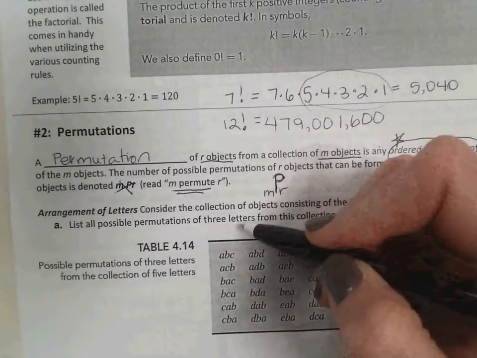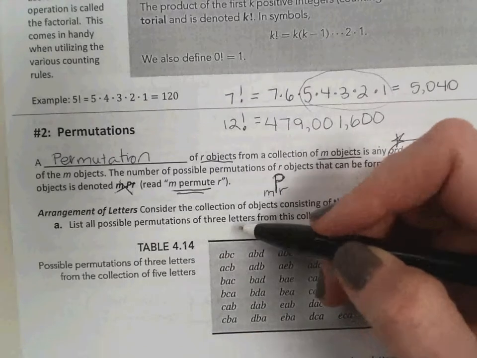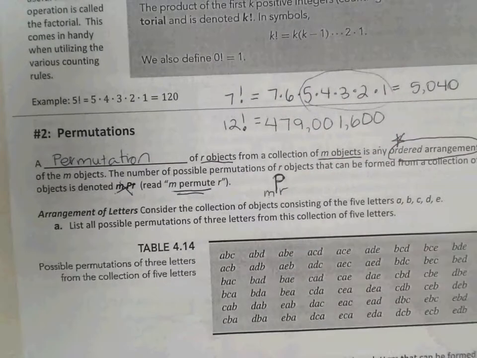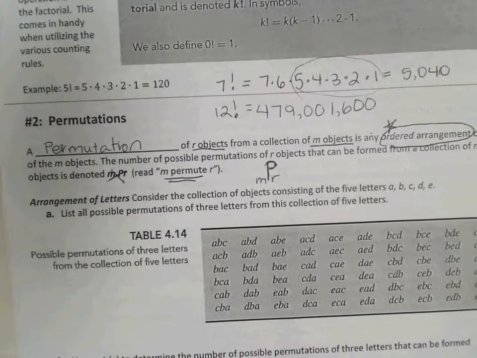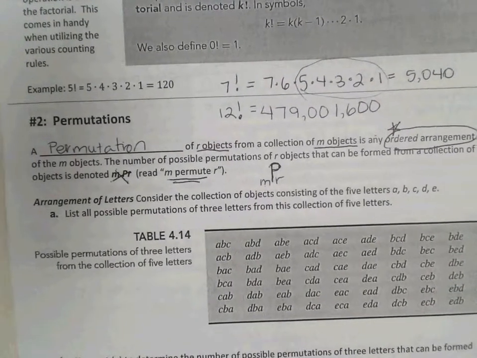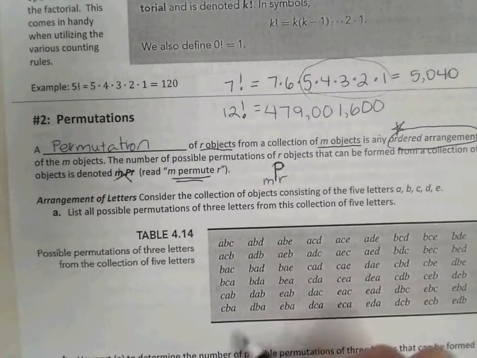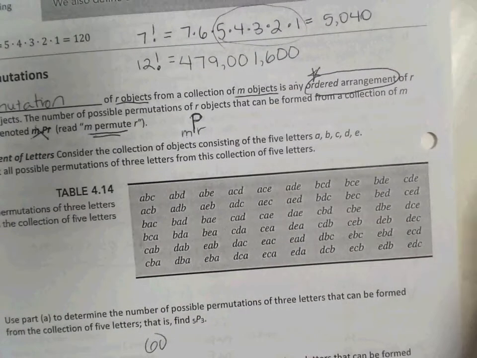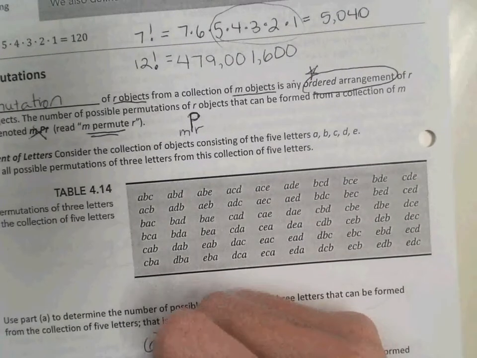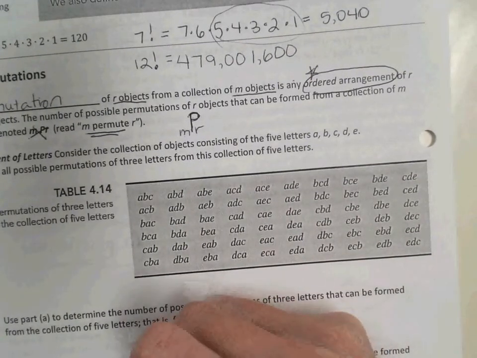Same 3 letters, but 6 different ways to arrange them, similar to what we did in our opener. How many total possible permutations are there for the 3 letters that can be formed, question B is asking? 60, good. If you just add all these up or multiply 10 columns times 6 rows, you get 60.